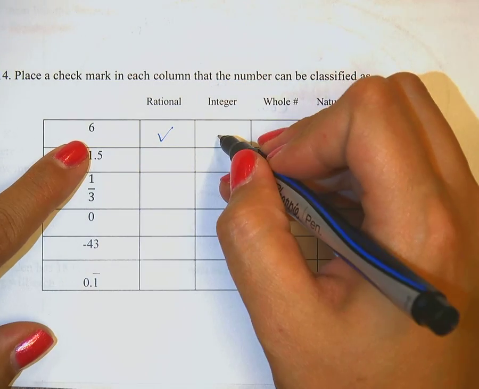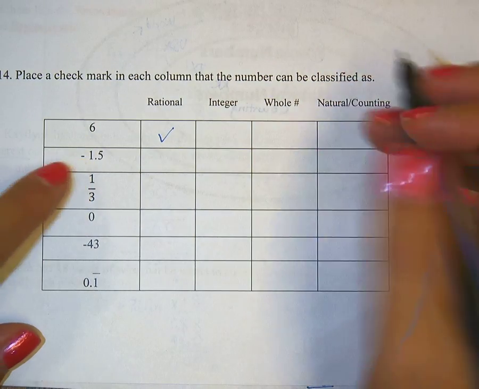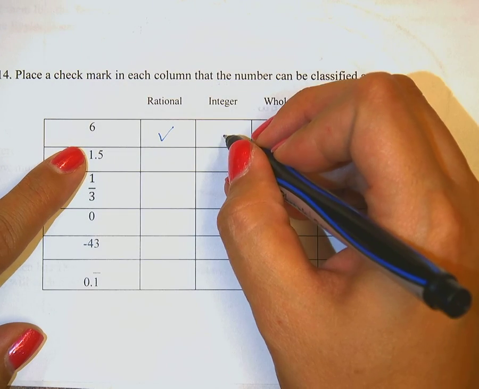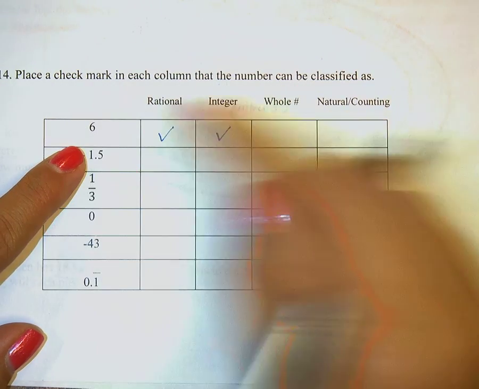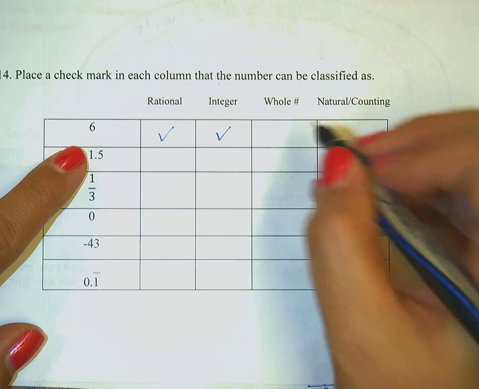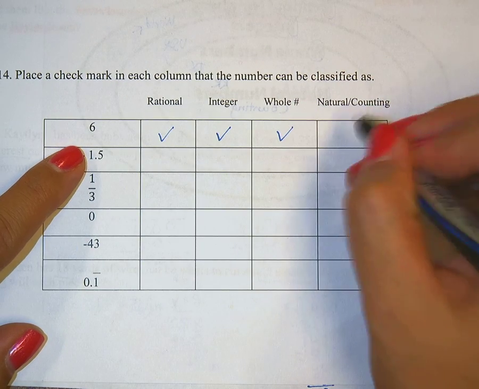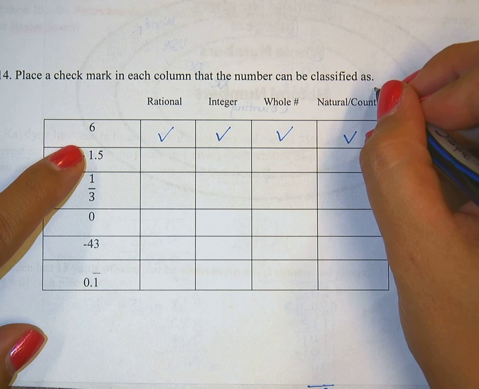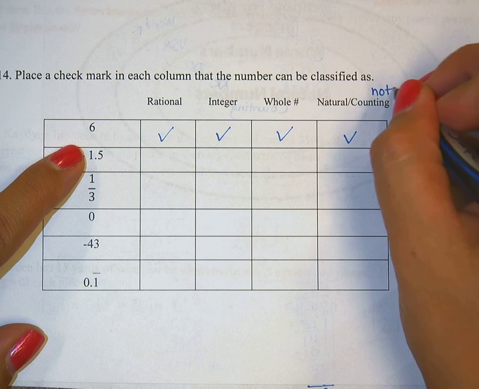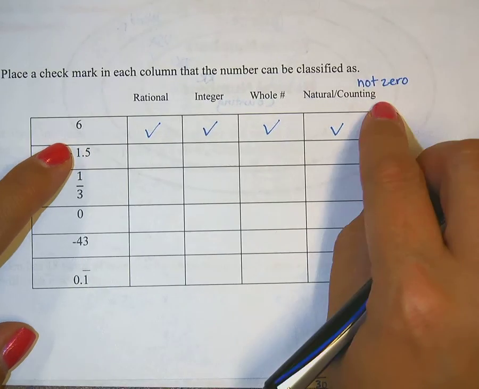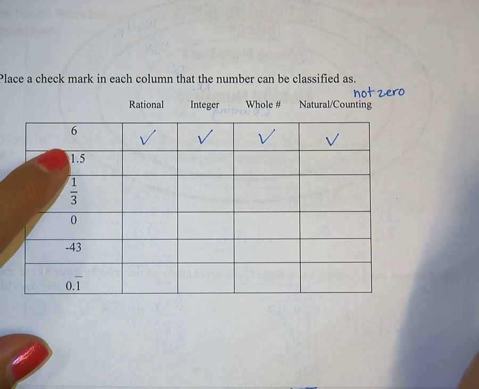Is 6 an integer? And if you need to look at your notes, you can, but integers are going to be positive, negative, and 0. That's positive, so that works. And is it a whole number? Yes, it is. And is it a natural or counting number? Remember that natural and counting numbers do not include 0. So I'm going to write that, not 0. But it's all your positive whole numbers.